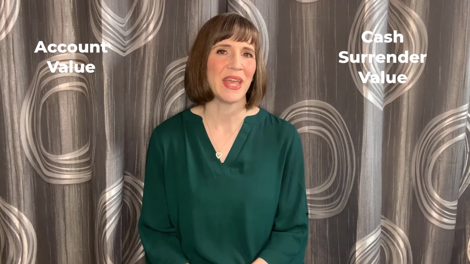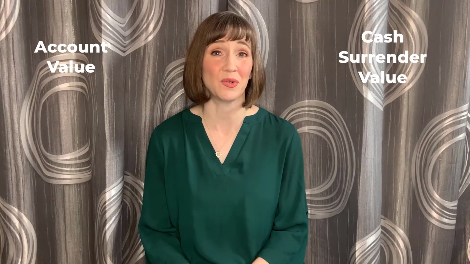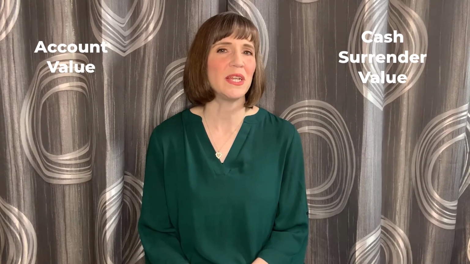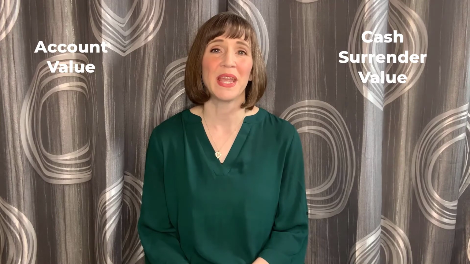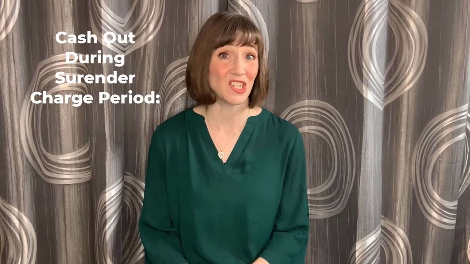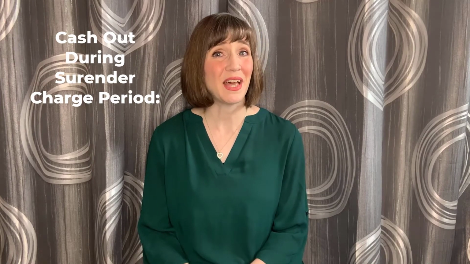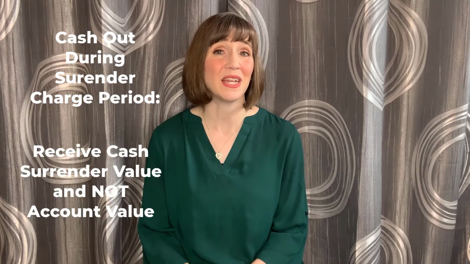The illustration is going to give you a column for the account value and another one for the cash surrender value, and the account value will be higher than the cash surrender value during the surrender charge period. But the difference between those two columns will slowly reduce and then be eliminated at the end of the surrender charge period. Now, if you decide to exit or cash out of your fixed indexed annuity during the surrender charge period, even though the account value is higher than the cash surrender value, you will only get the amount that is reflected on that schedule for the cash surrender value.